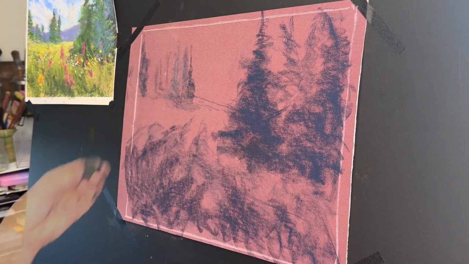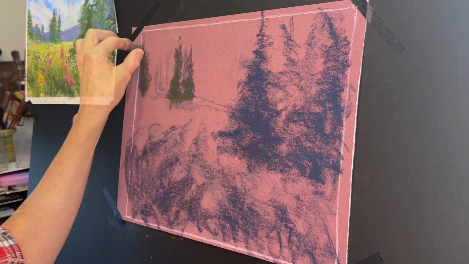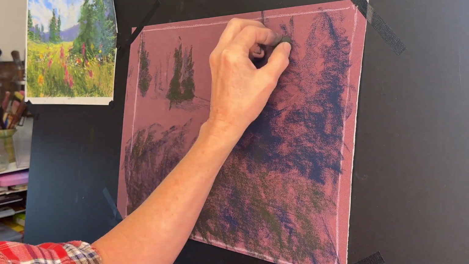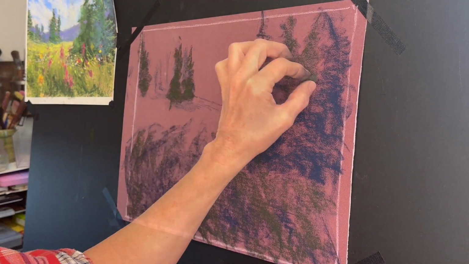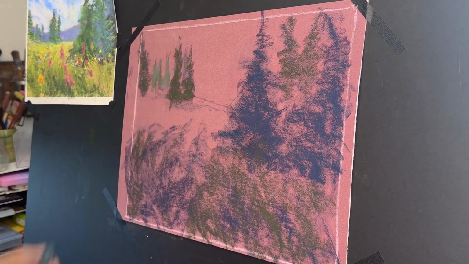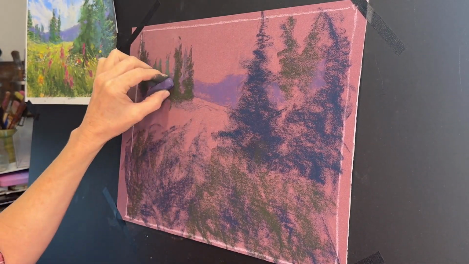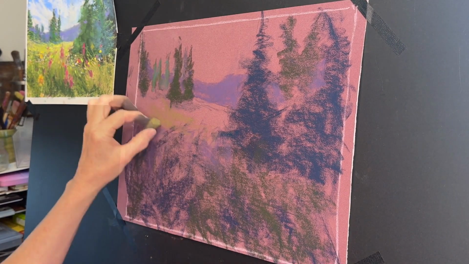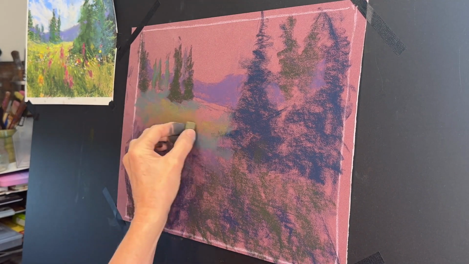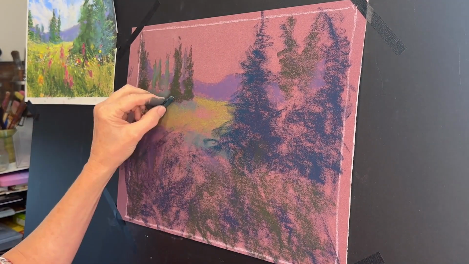And I'm just trying to capture the energy that I already established from my printout and use some darker values to block things in. I'm just getting the tree shapes, and notice how loosely I'm getting this. By the way, this pastel matte surface takes a lot of layers. So this is just my initial layer and also what's called the blocking in stage. I'm blocking in big shapes, values, and colors. And it's a great way to start a painting that will keep it loose and impressionistic.